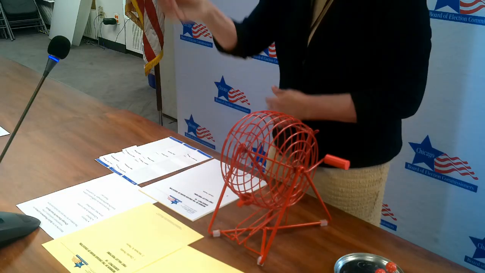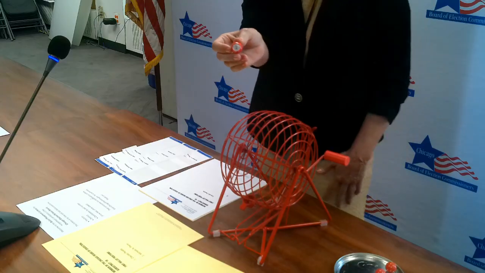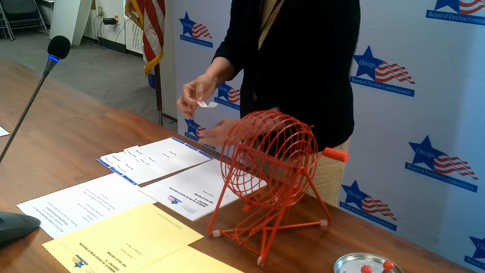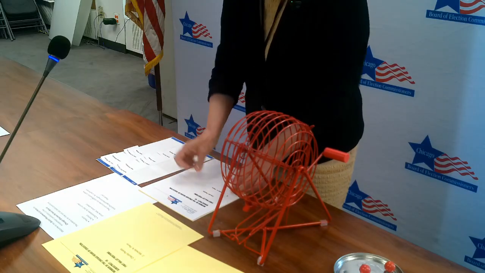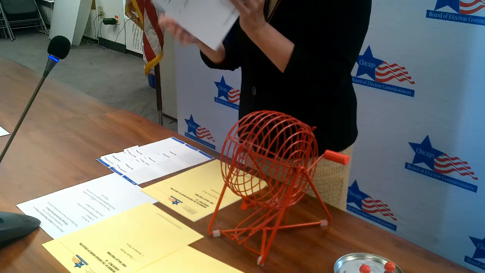The second random ball drawing is number 2, and this ball represents Michelle N. Pierre, who will be in the second position of the ballot for member of Chicago Board of Education, Subdistrict 1B.